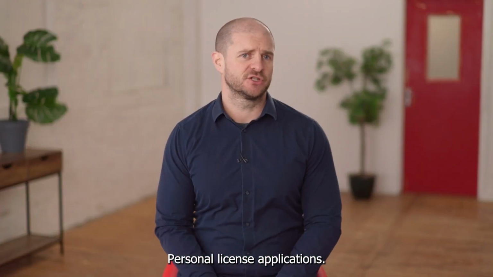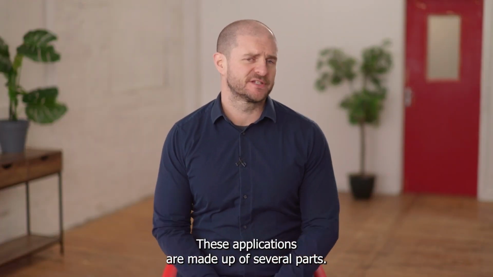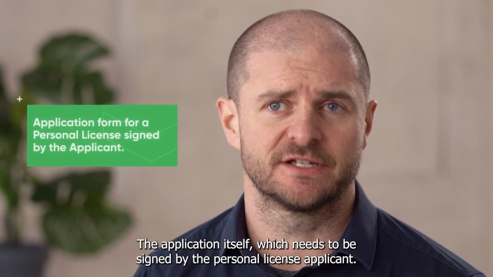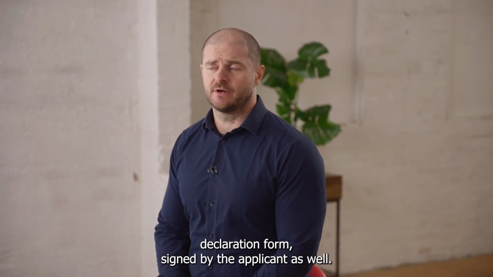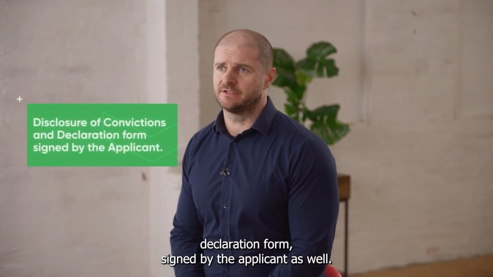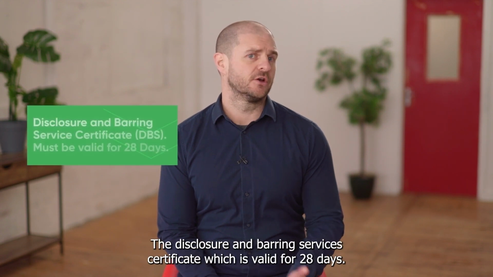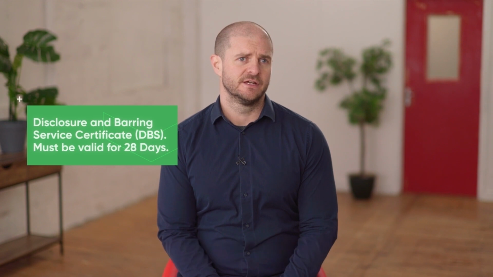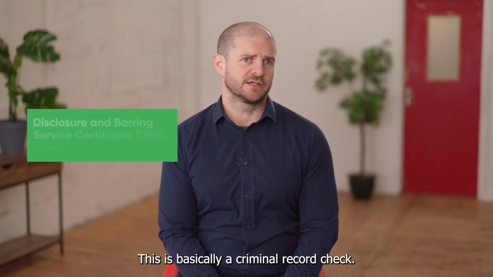Personal license applications. These applications are made up of several parts. The application itself, which needs to be signed by the personal license applicant. Disclosure of convictions declaration form signed by the applicant as well. The Disclosure and Barring Service certificate, which is valid for 28 days. This is basically a criminal record check.